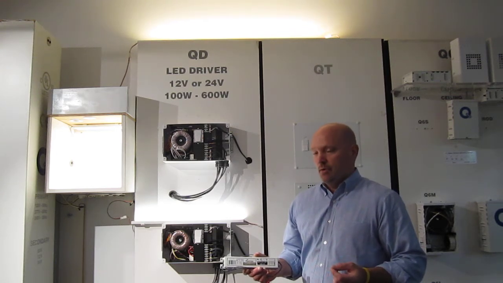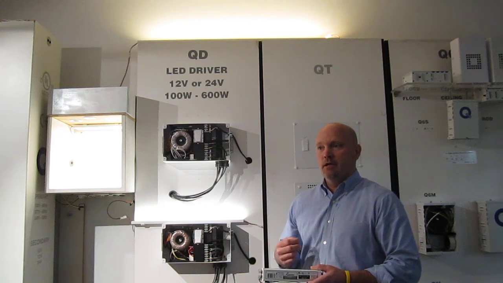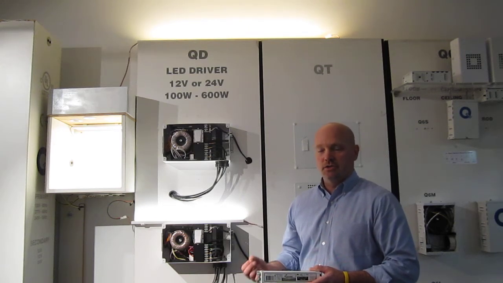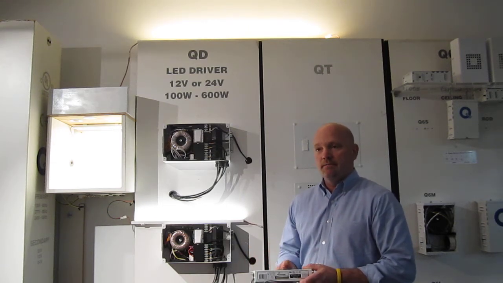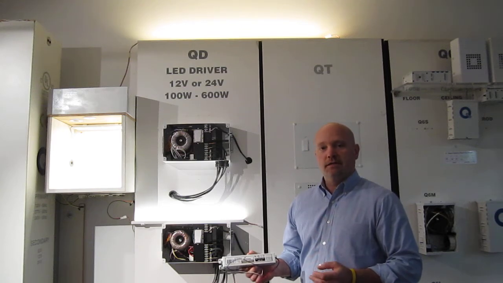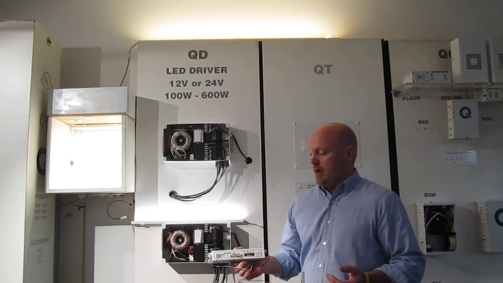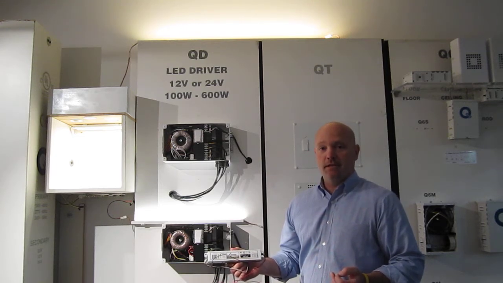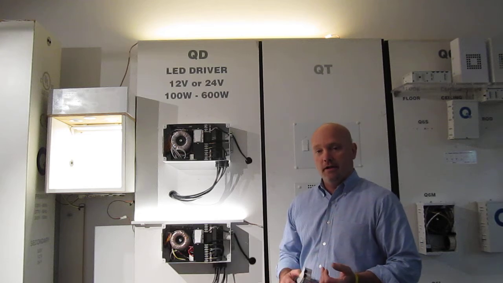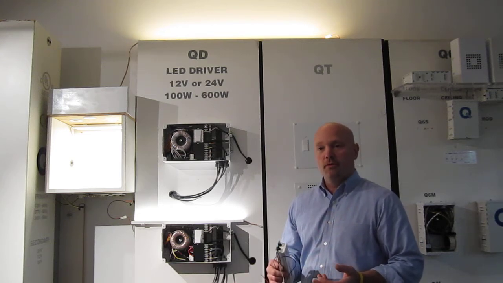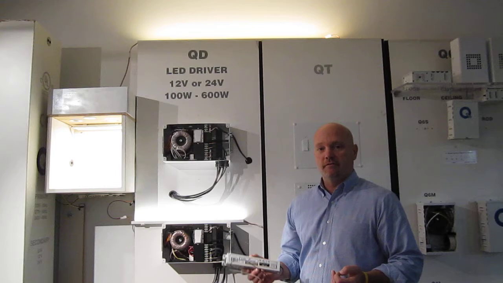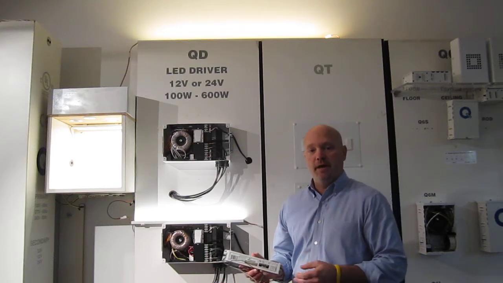So if a contractor has a larger load of LEDs, say on a casino or something like that, he ends up getting multiple drivers that he has to figure out a way of mounting. Typically when a driver ships, unlike a ballast in a fixture, the driver ships just like this. So the contractor has the responsibility of finding an enclosure, buying terminal strips, and creating his own enclosure in the field to hold these multiple drivers he may have.